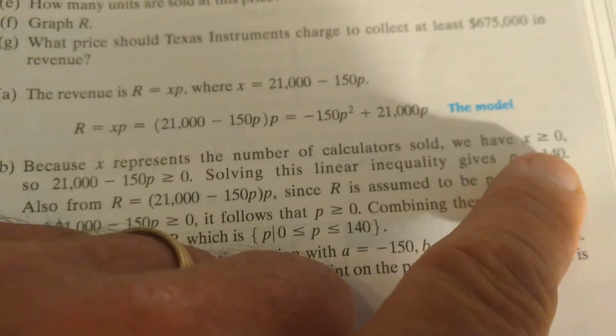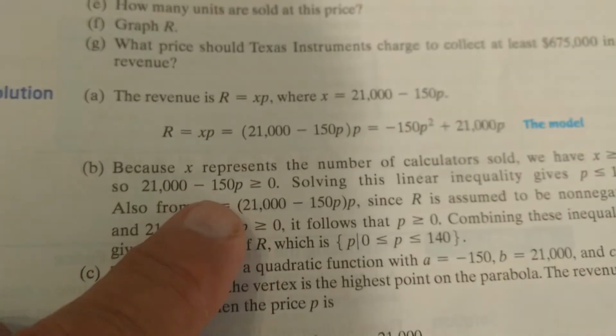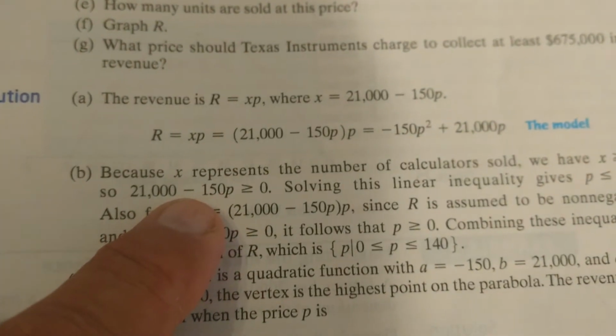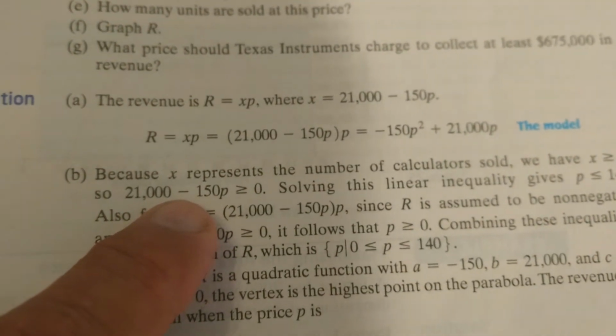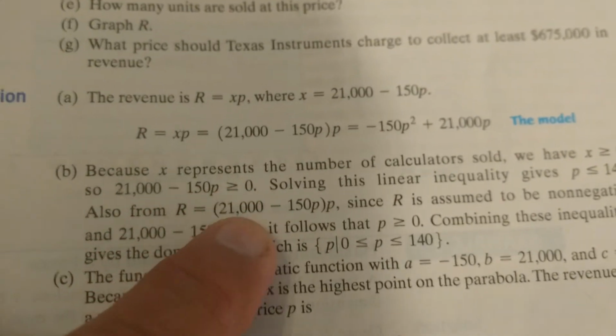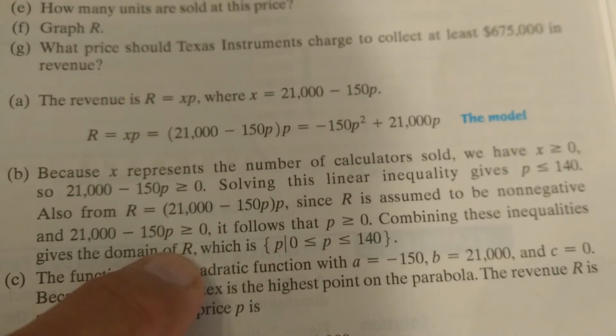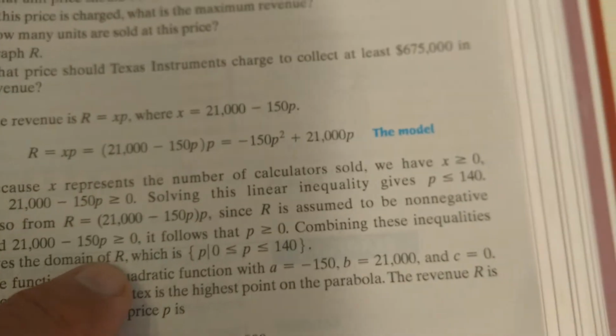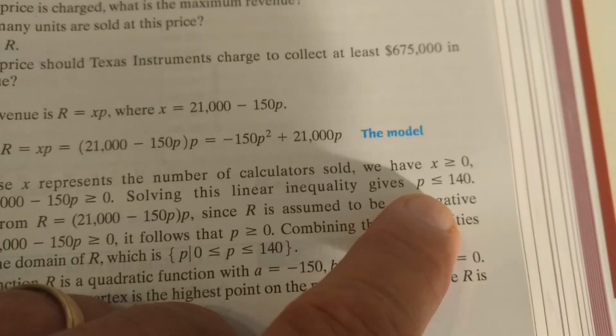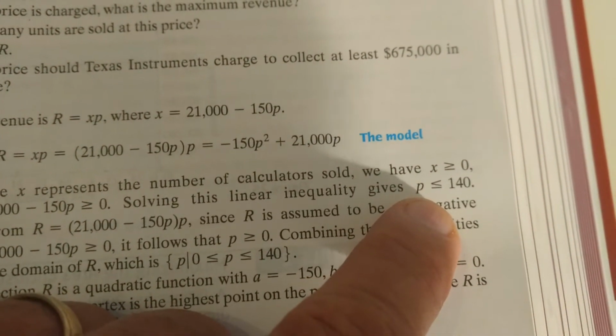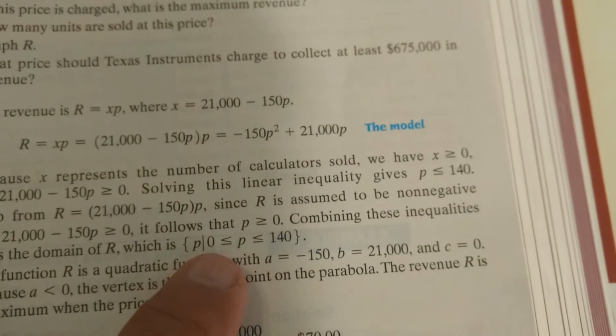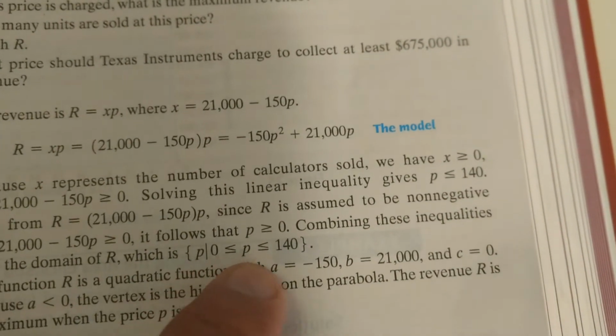So we're starting at 0. So basically what we do is set the equation we have there, 21,000 minus 150P, greater than or equal to 0 and then solve, and we get P is less than or equal to 140. So there's our domain. It's between 0 and 140.